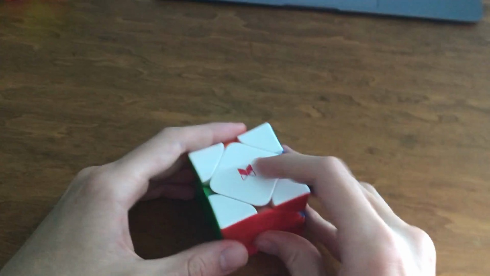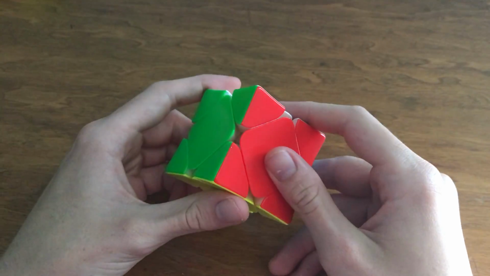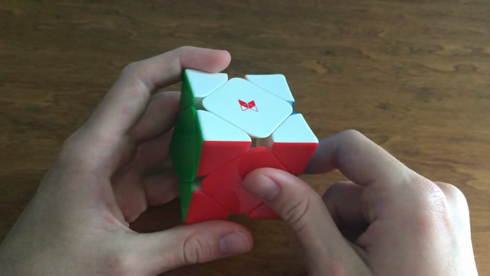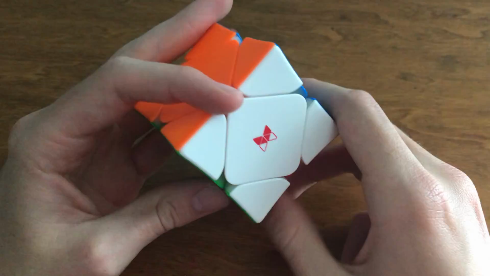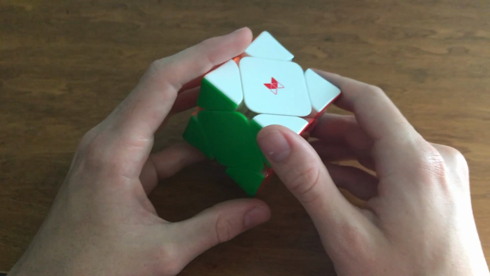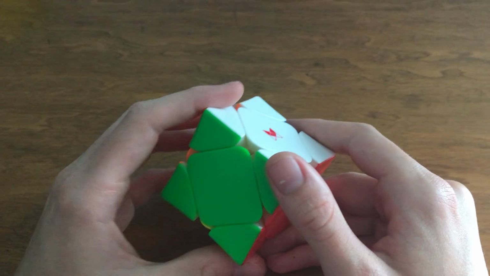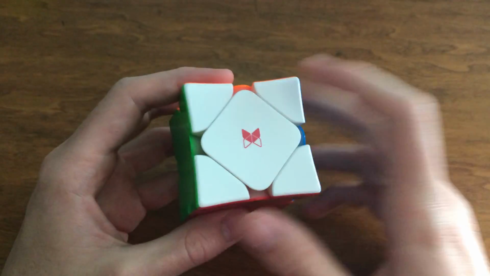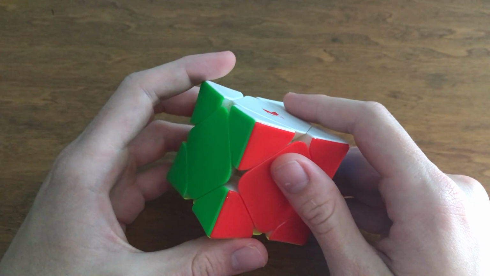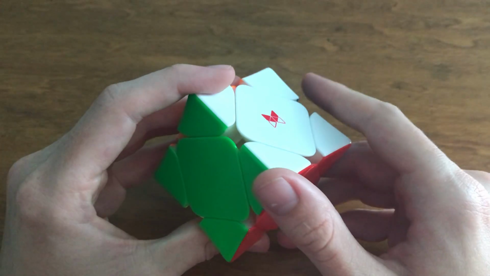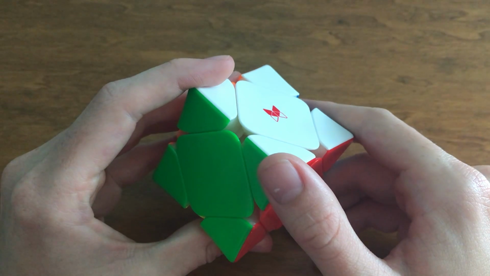Okay, so today I'm going to teach you how to recognize last layer center cases. I think it's very important as a Skewb solver to know what all 5 centers are doing in each permutation case. So let's get started.